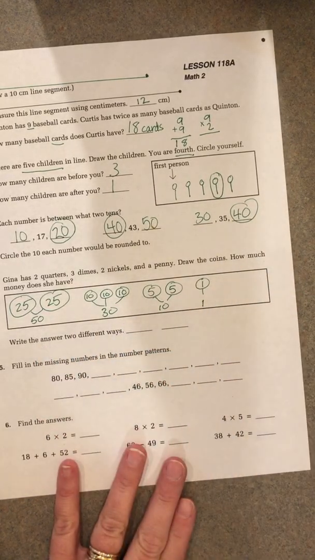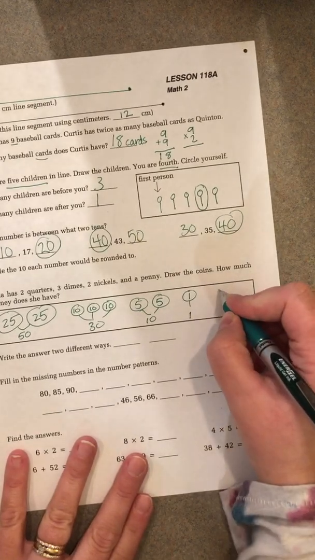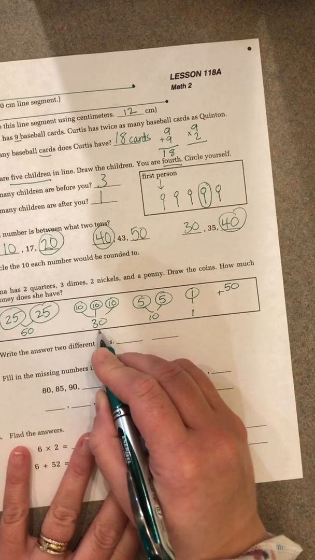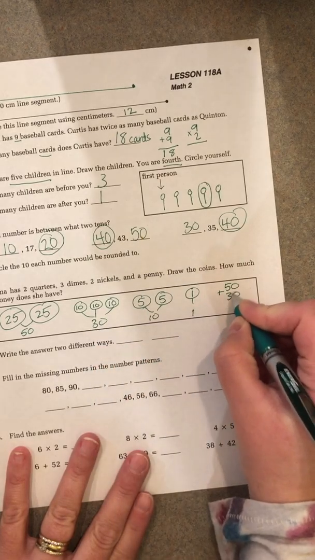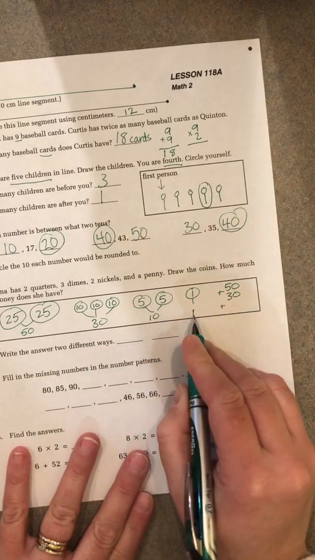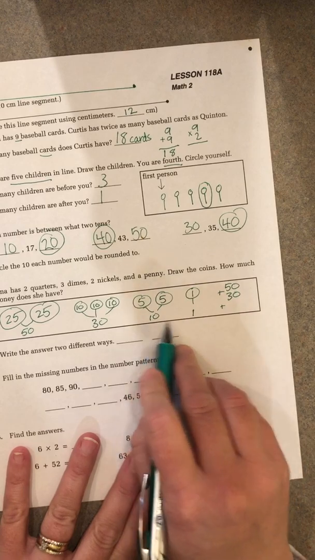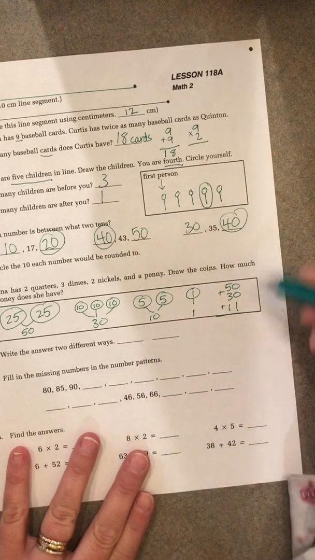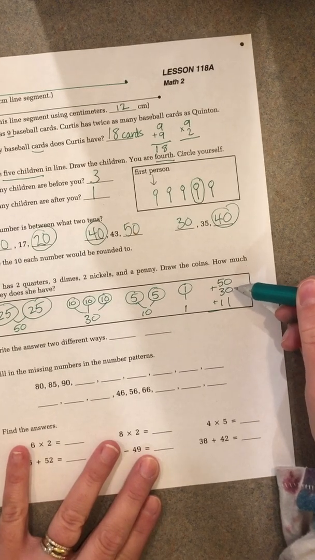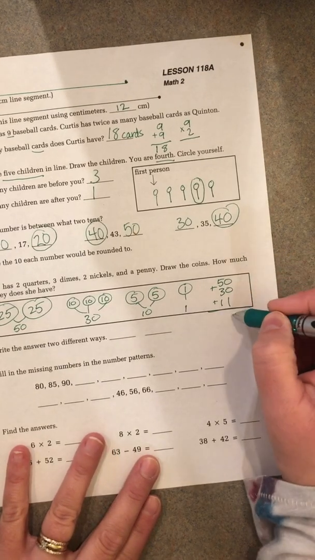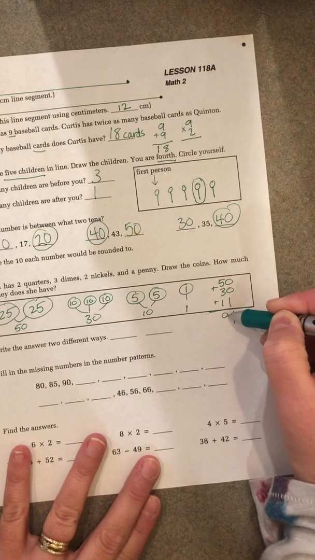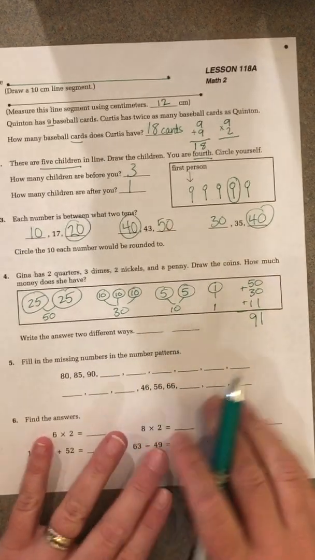So let's add these up now. 50 plus 30 plus 10 plus 1. Let's do this one in our head. 10 and 1 more is 11. Okay? 0 plus 0 plus 1. 5 plus 3 is 8, and 1 more is 9.